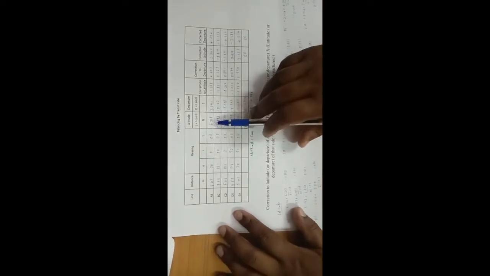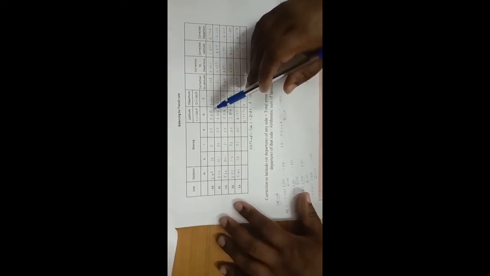Then correction to line AB equals minus 5.512, because error is plus and correction is minus, into 5.218, the latitude of that line, divided by 21.176, that equals minus 1.358. From the latitude 5.218 deduct 1.358, we get the corrected latitude, that equals 3.860.